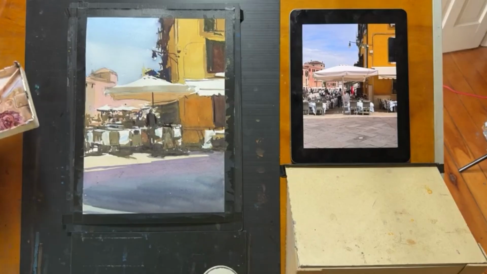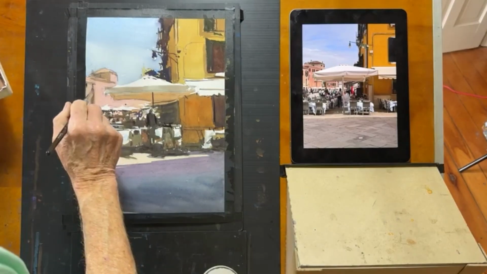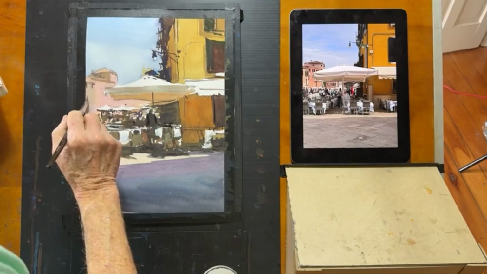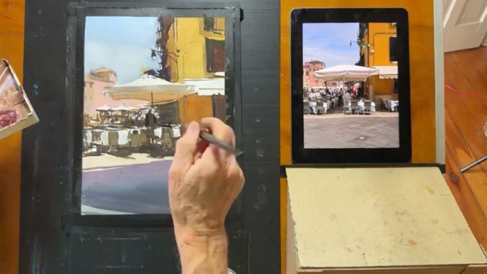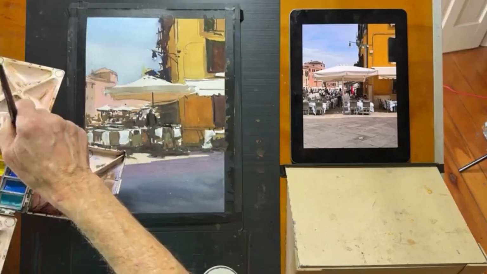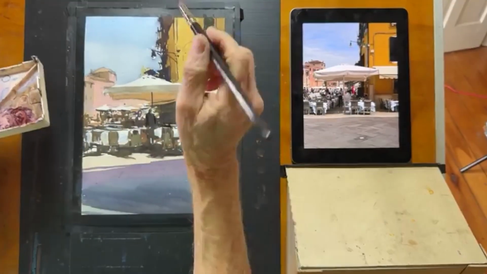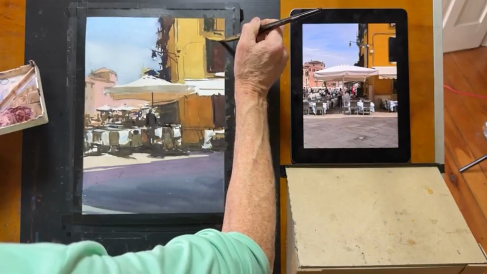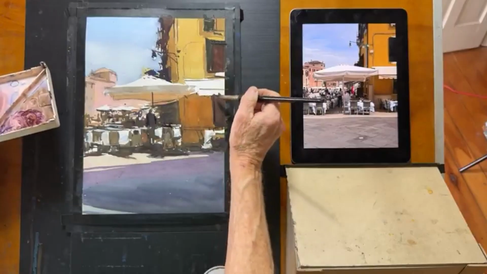Too dark. Blot them with a damp brush. There's a thing: windows that are close to you should be darker than the windows that are farther away, even if they are the exact same item.